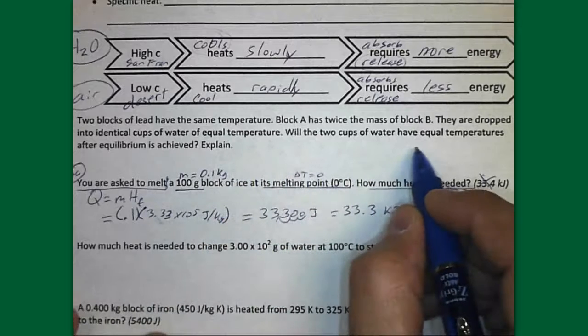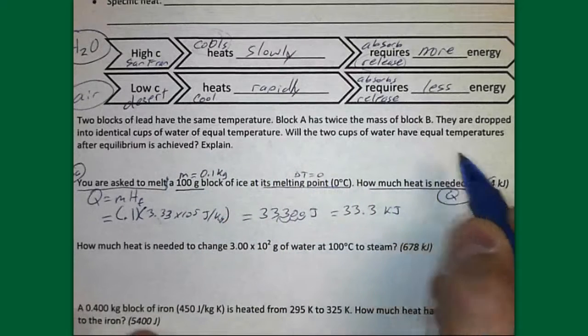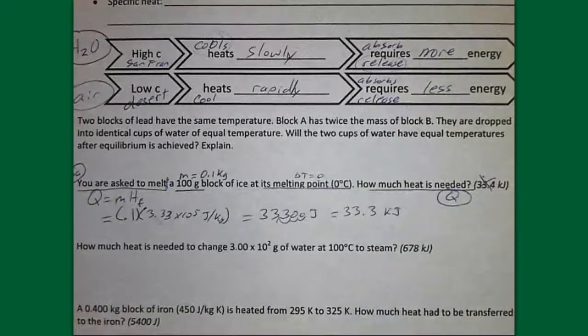I want to know, will the two cups of water have equal temperatures after thermal equilibrium is reached? After all the heat has been exchanged between the lead and the water, will they have equal temperatures? Think about that for a second. Pause the video.